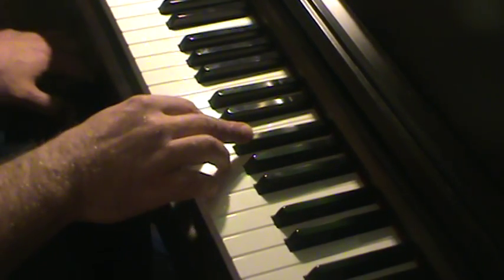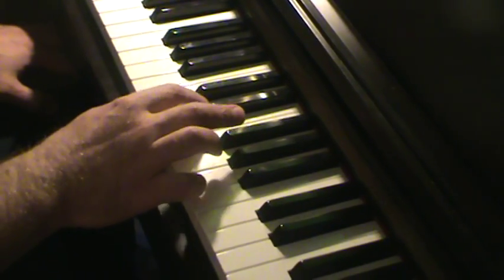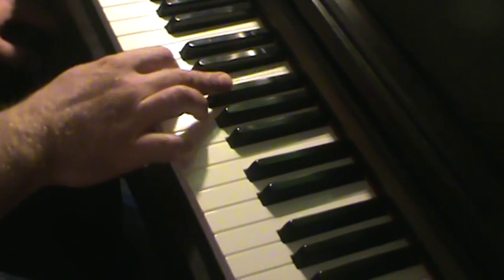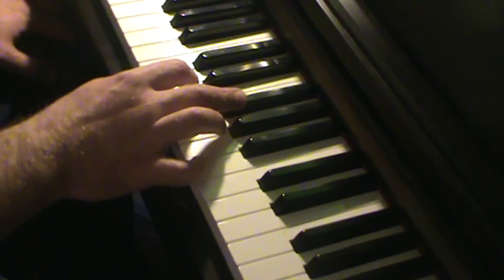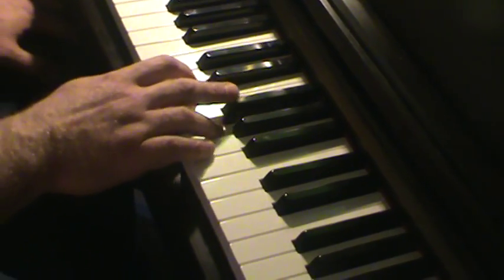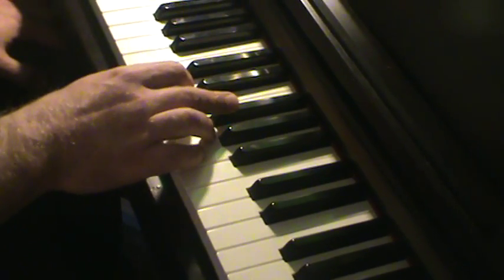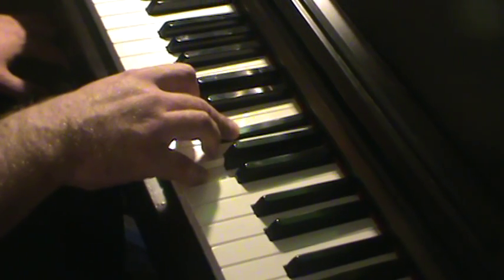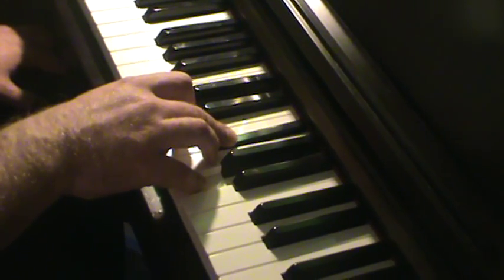So let's apply the rule to find the major triad for D. We'll do whole step, half step, whole, whole, right? D to E, E to F sharp to G, G to A. So what we have is white, black, white. The major triad for D in root position.